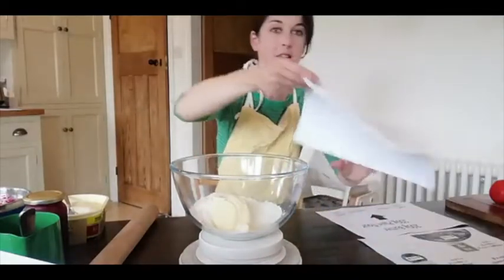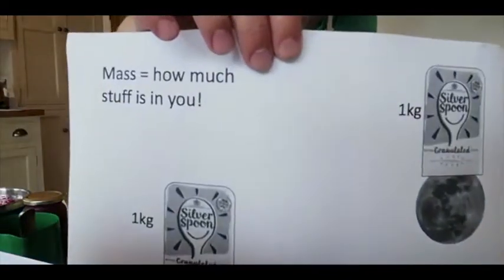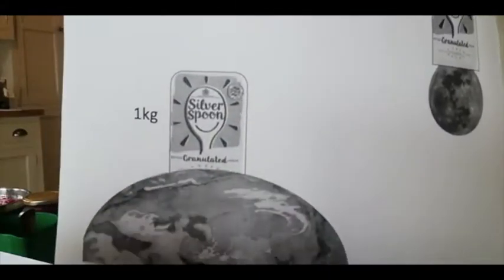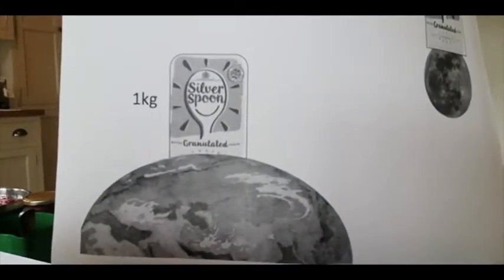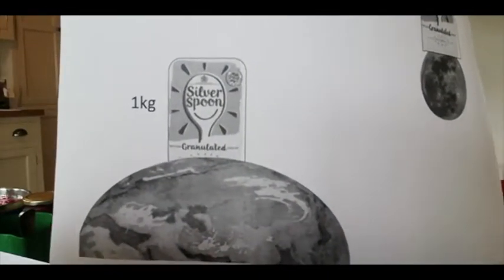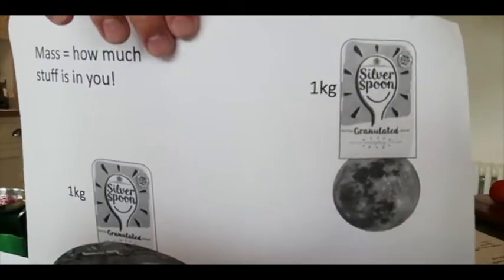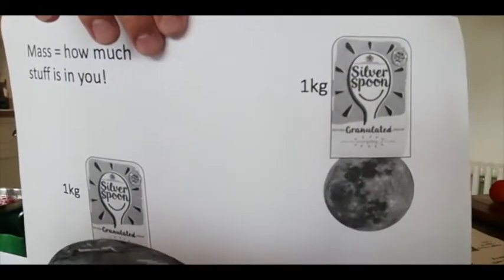Exactly, Anna, exactly. So the way that we always talk about it is, mass is how much stuff is in you. So if you've got a 1 kilogram bag of sugar on Earth, that's how much stuff is in the sugar. So if you put that bag of sugar on the moon, there'd still be 1 kilogram of sugar on the moon.